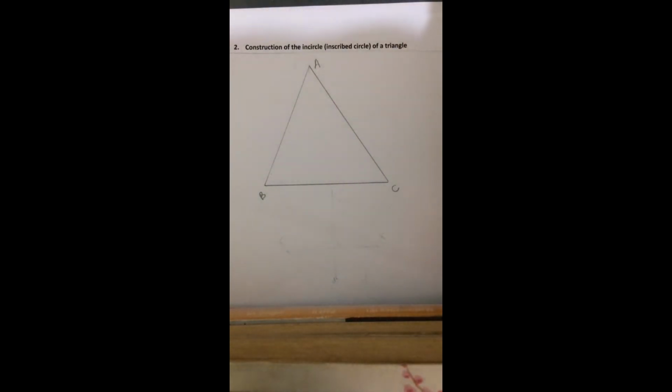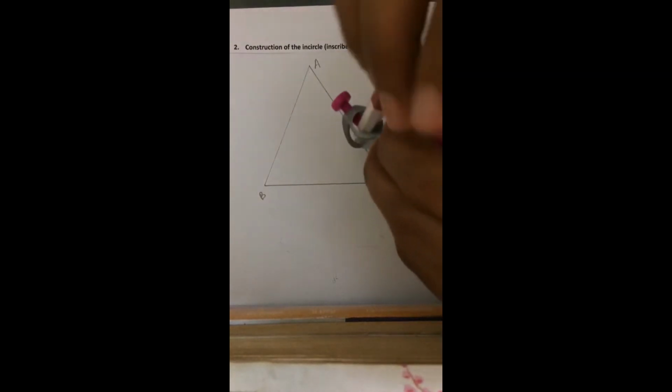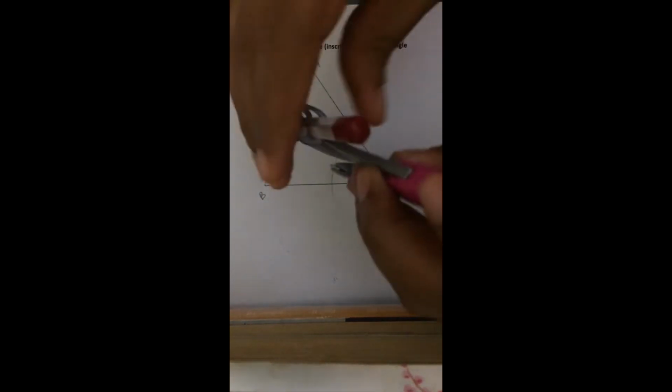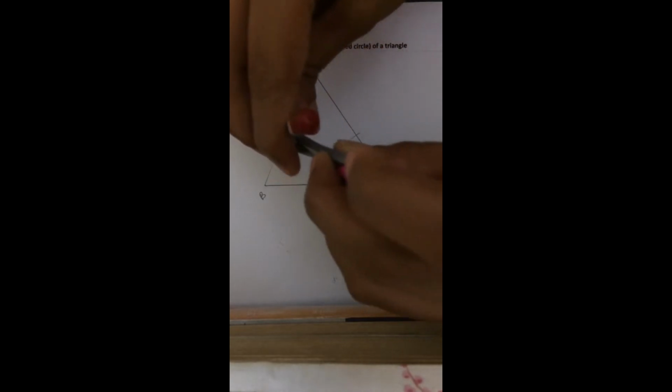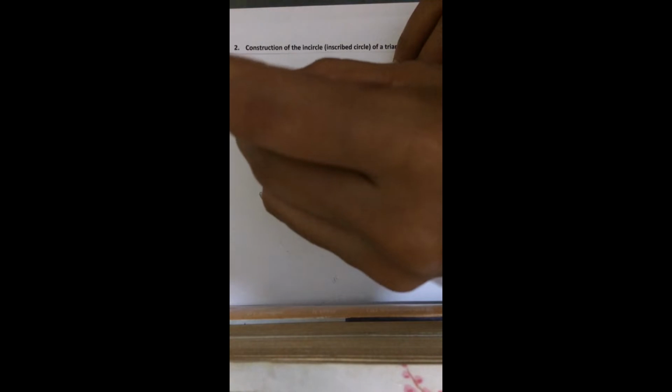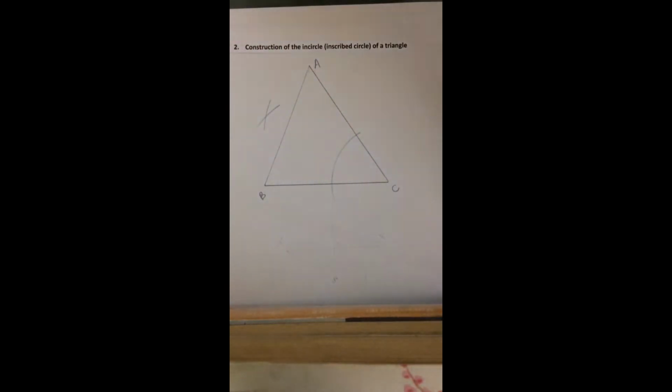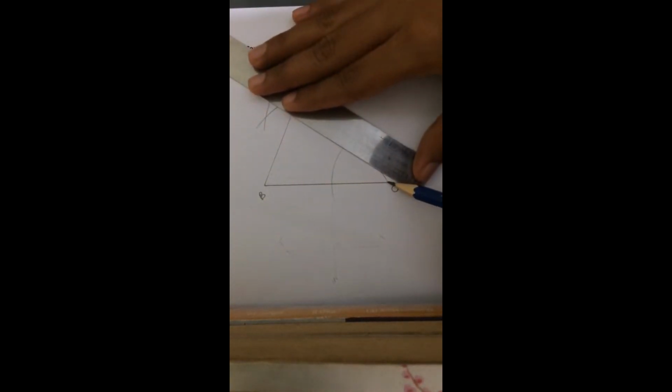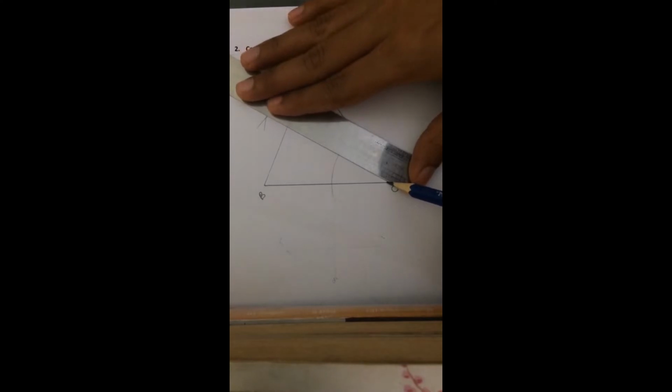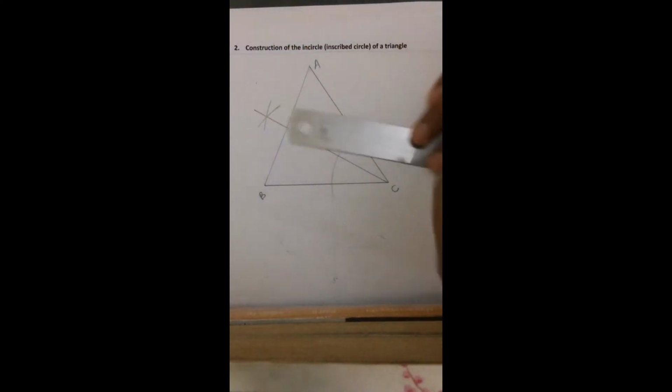To construct the incircle of a triangle, you have to construct the angle bisectors. So if I select this angle ACB, this is how we are going to construct the angle bisectors. So this will be the angle bisector of angle ACB.